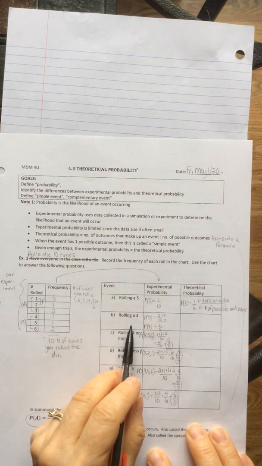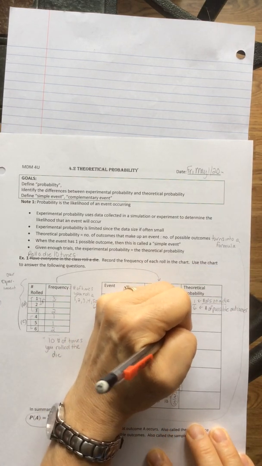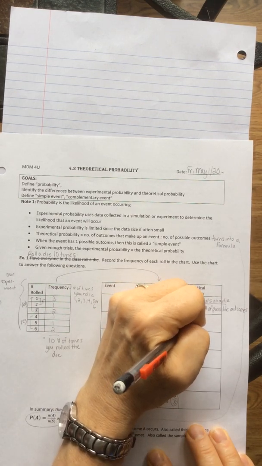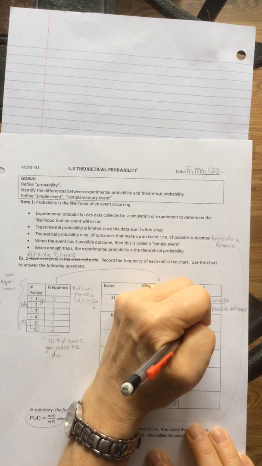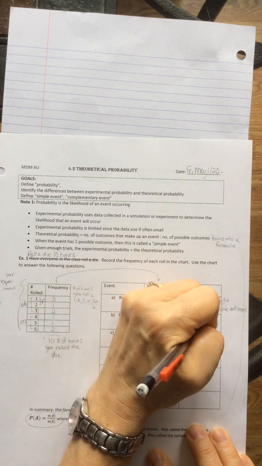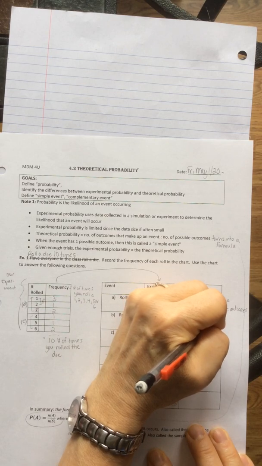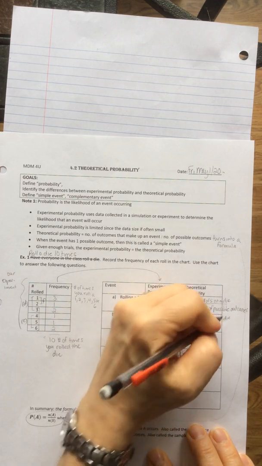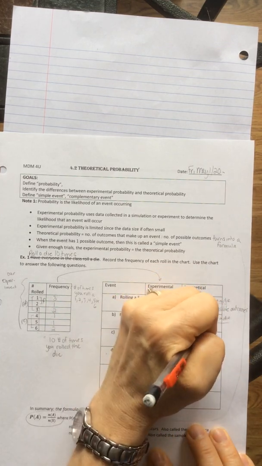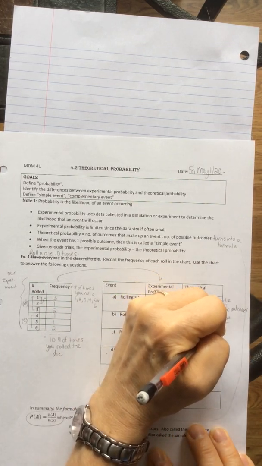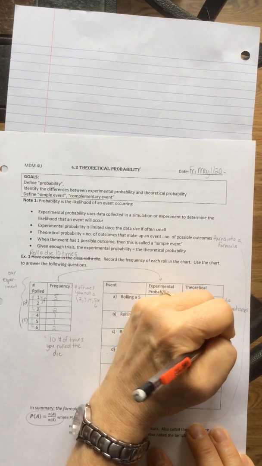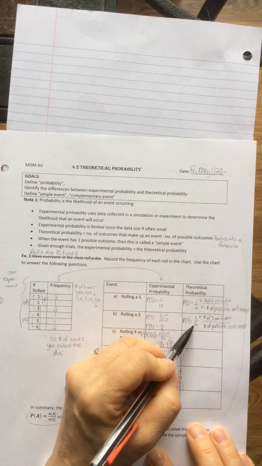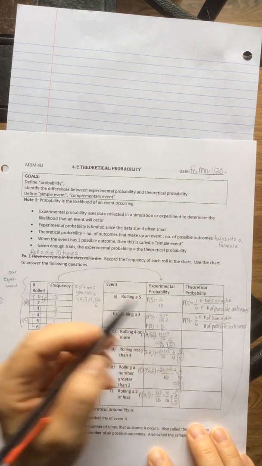Rolling a 3, the probability of rolling a 3 is 1 out of 6 because the number of 3s on a die, there's only one of them, right? Divided by the number of possible outcomes. So your die is 6-sided, that's why there's a 6 there.